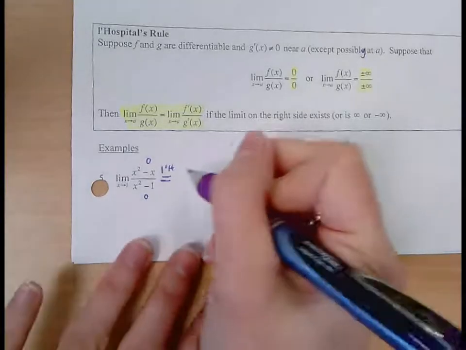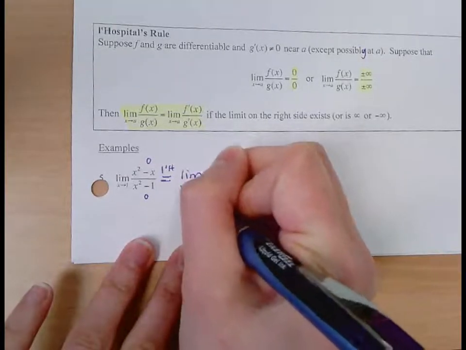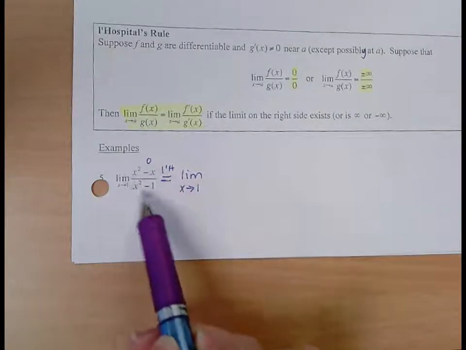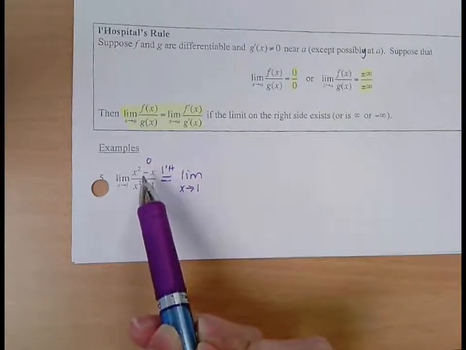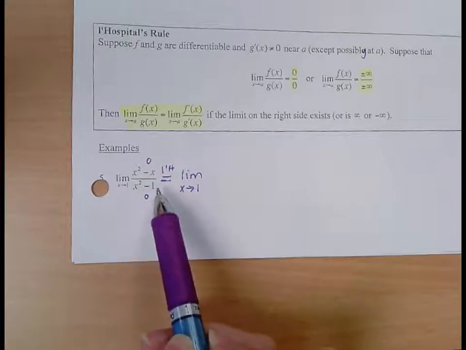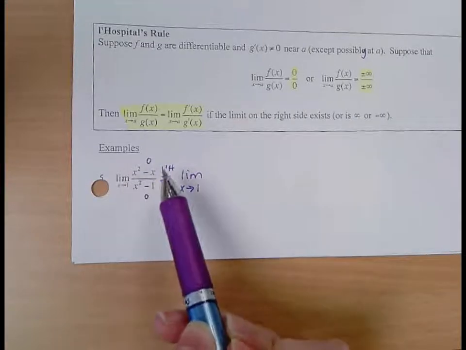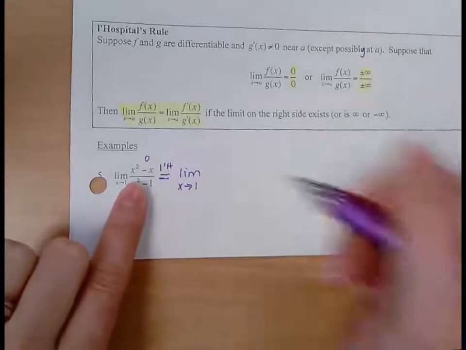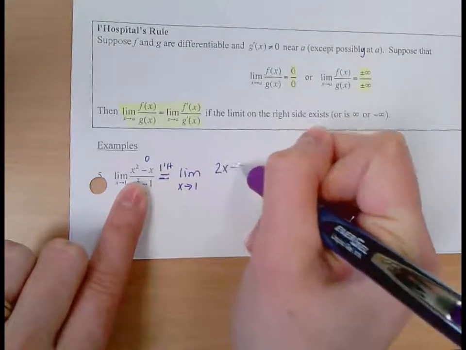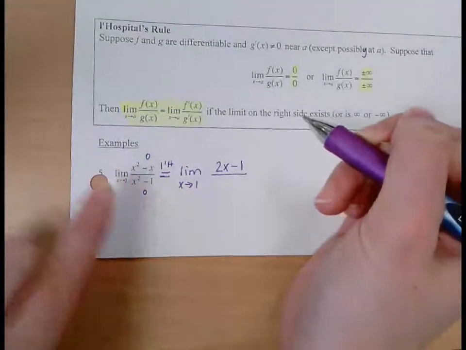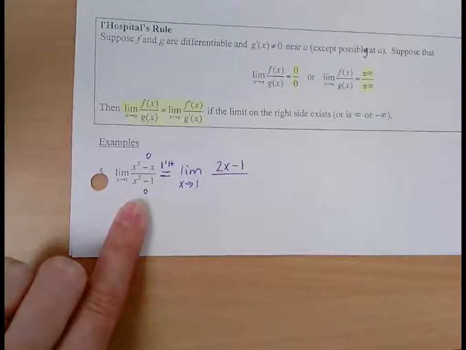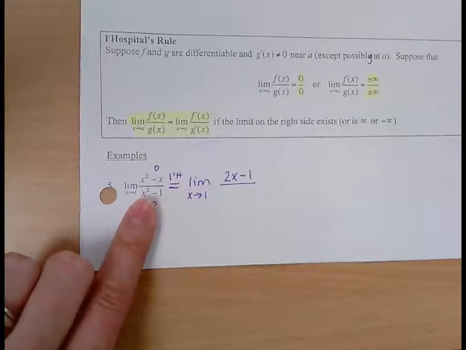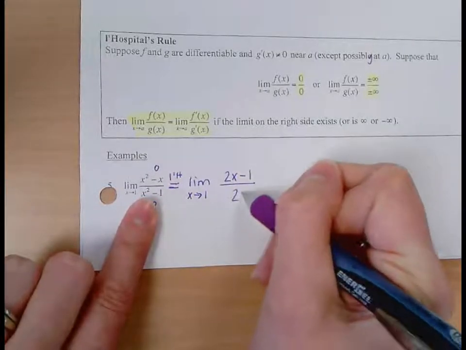To apply L'Hopital's rule, I still have the limit as x approaches 1, but now I'm changing this expression by taking the derivative of the top and the derivative of the bottom. The top was x squared minus x. What's the derivative of the top? 2x minus 1. The bottom was x squared minus 1, and what will the bottom be now? 2x.